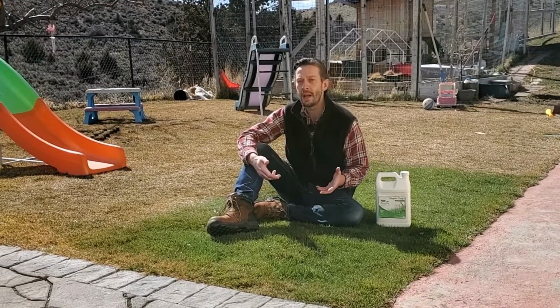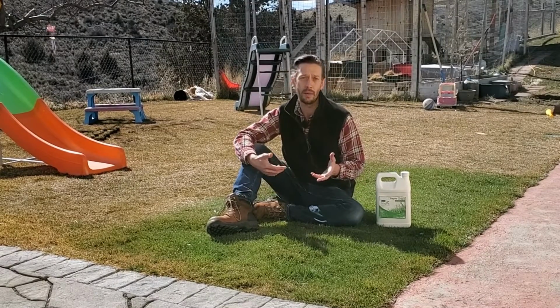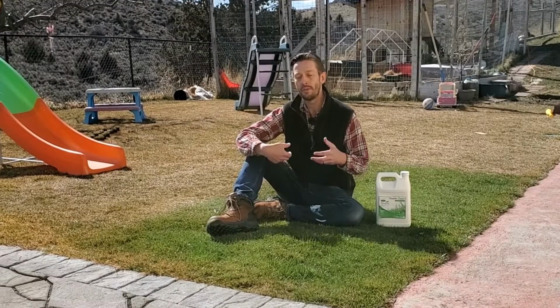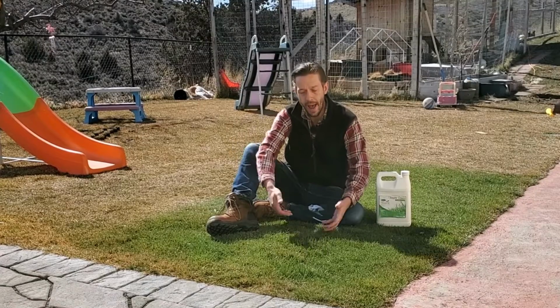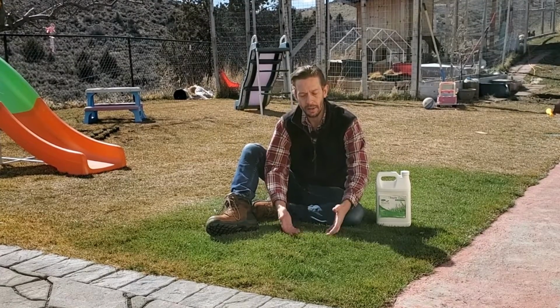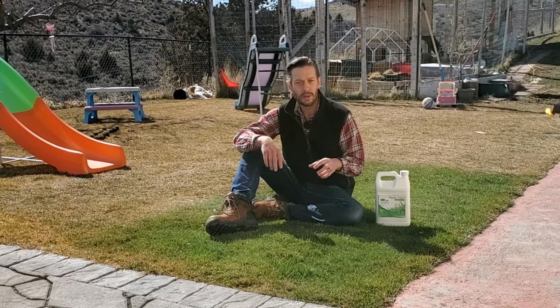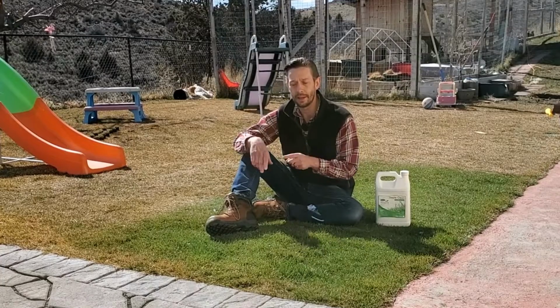The only time it will be deficient is if your soil is deficient and it can't uptake it. It's never going to uptake more than it needs. So if you're over applying these products, then all you're doing is adding nutrients to the soil and hoping that those nutrients can bind to soil particles to then be used later on.